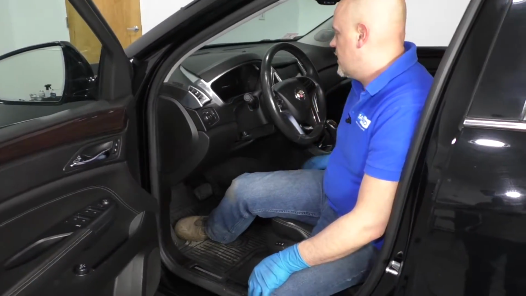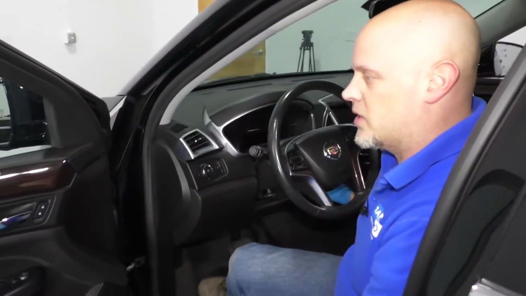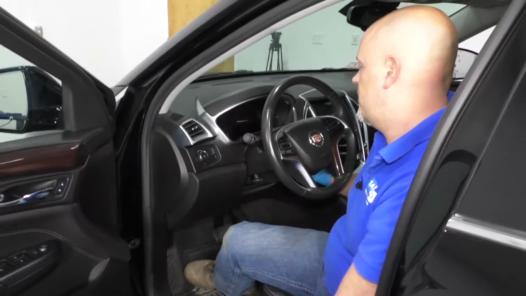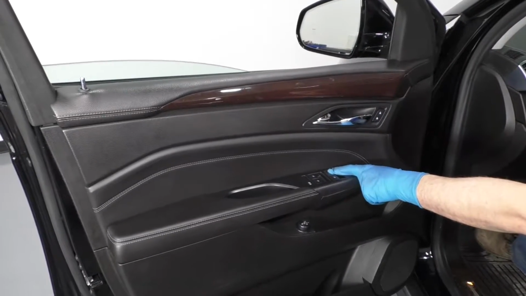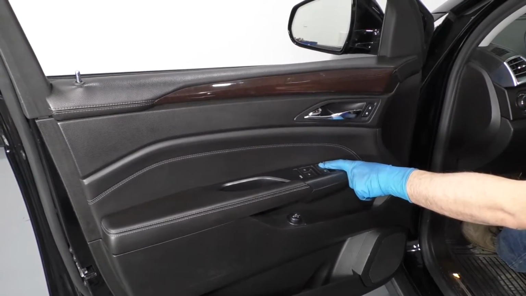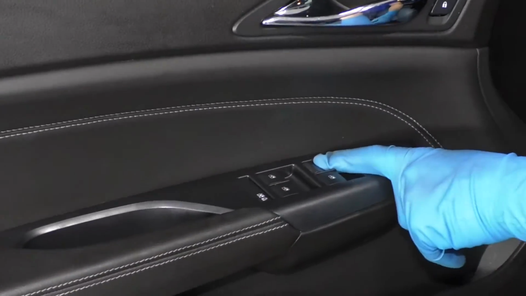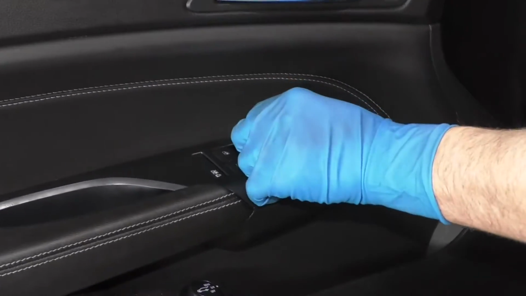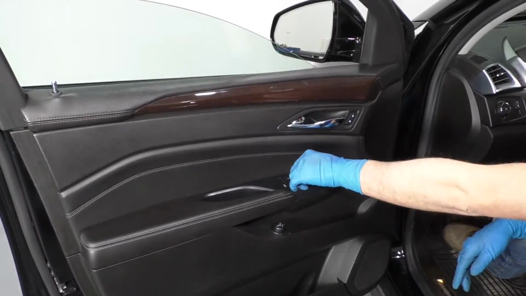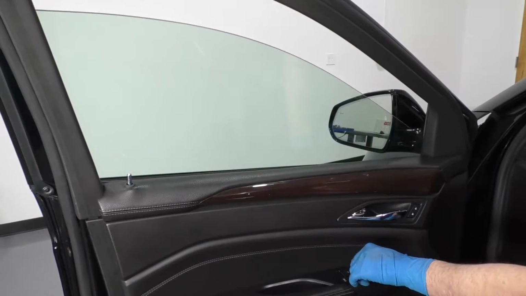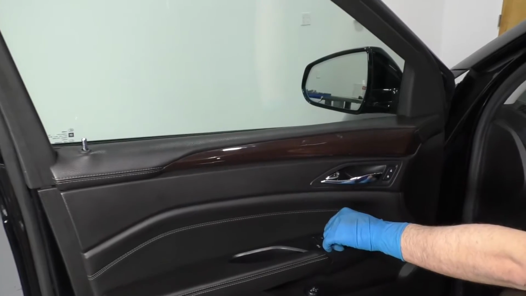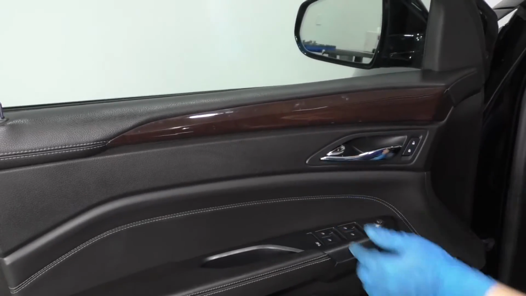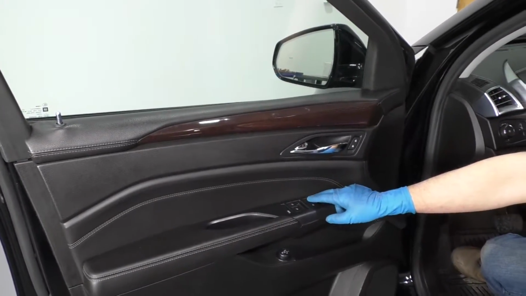We're going to take the key and turn it into accessory mode. Just hold down the button for about 10 seconds. Now I'm going to hold the window button in the down position for about 5 seconds once the window is all the way down. Then I'm going to go in the up position, hold it in the up position. Once it hits the top, I'm going to hold it in the up position for about 5 seconds. And then the window should have been learned.